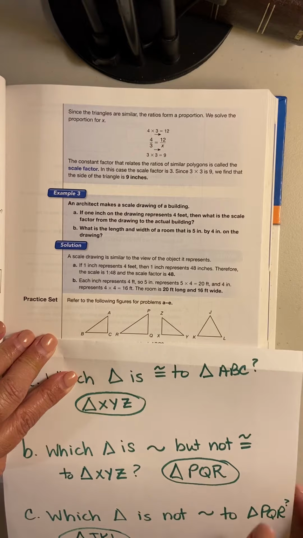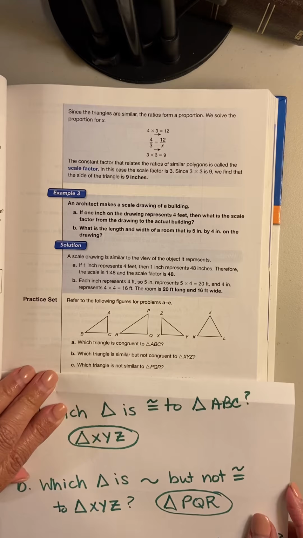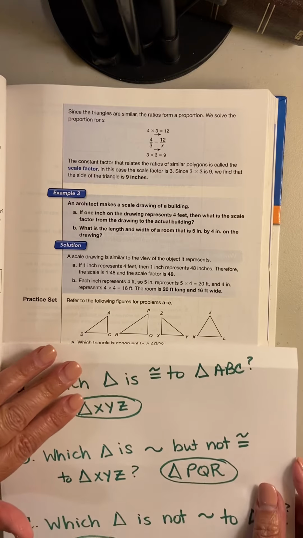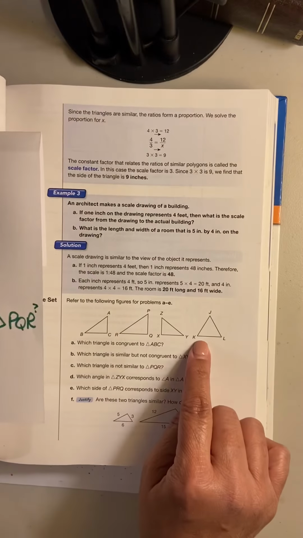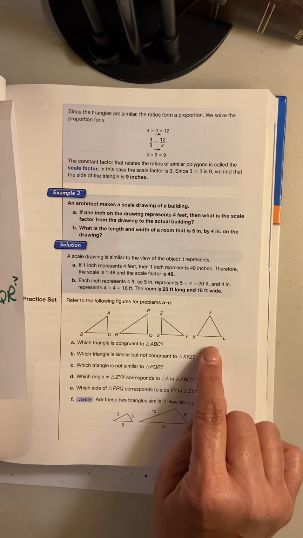All right, then the third question says, which triangle is not similar? All right, that's pretty obvious. Which triangle is not? We're going to say JKL because it's a completely different shape.